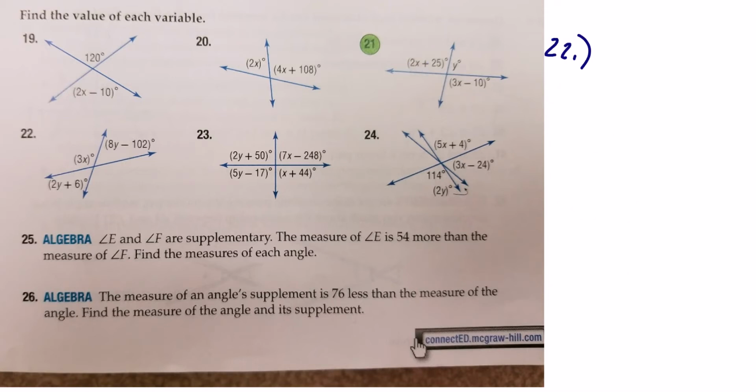22. I'm going to use vertical angles. So I'm going to say these two angles are congruent. That's what I'm going to do first. So I'm going to have 8y minus 102 equals 2y plus 6. I subtract the 2y from both sides, so I get 6y minus 102 equals 6. And I add 102 to both sides, so I get 6y equals 108.